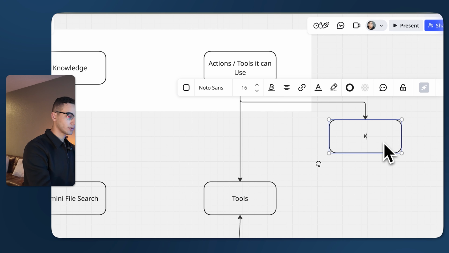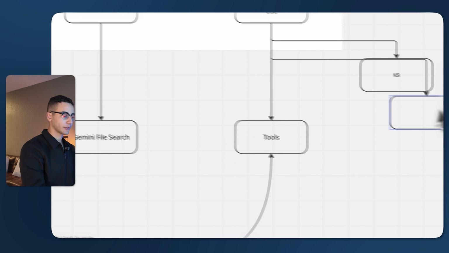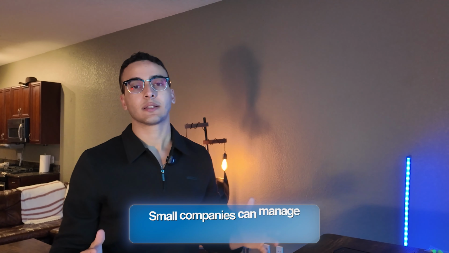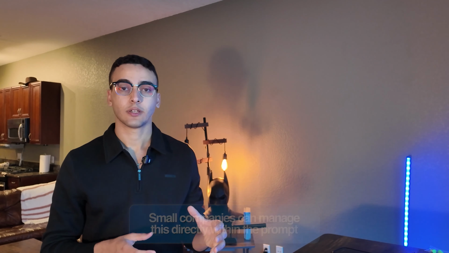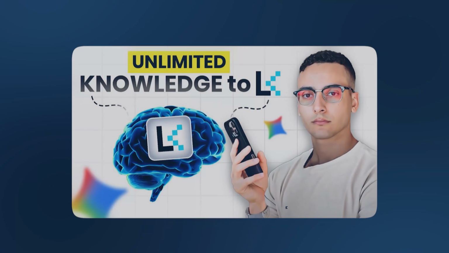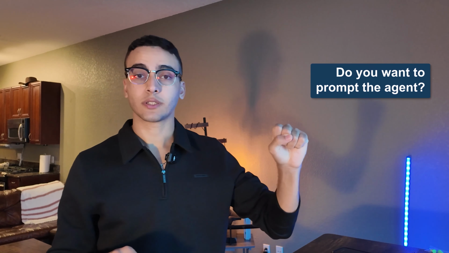Going back to my Miro, we've gone over the actions you can use, because I've already said we have the knowledge base component and we have submit inquiry. Now the other piece of it is the knowledge component. For a company this small, honestly, you probably could get away with just putting it within the prompt itself. And I made a previous video talking about the difference between prompting an agent, giving it a RAG knowledge base, or fine-tuning the model. But generally, you're not really looking at fine-tuning.